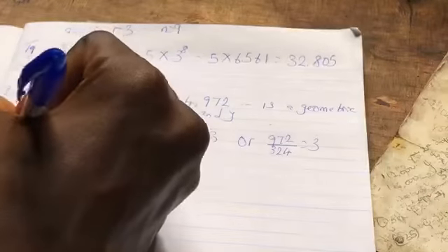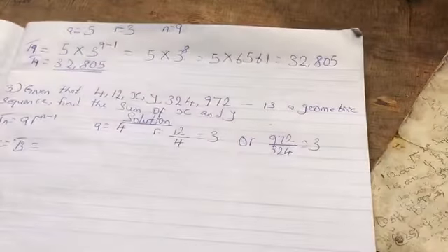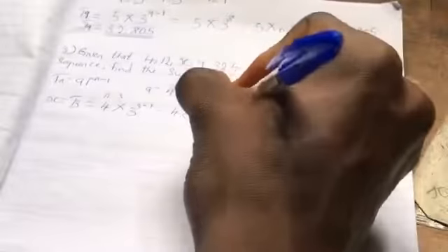Our x is what? Our third term. x is the third term here. In our T3, which is x, our n is equal to 3. Therefore, a is 4 times r, which is 3, raised to power 3 minus 1, which is equal to 4 times 3 raised to power 2. And 3 raised to power 2 is 9. 4 times 9 is equal to 36. Therefore, our x is equal to 36.